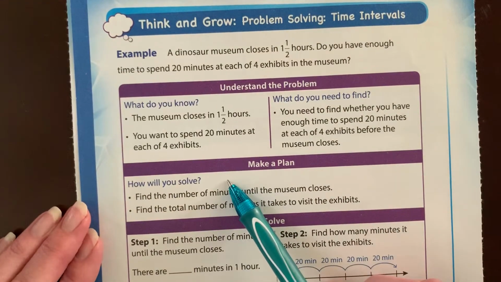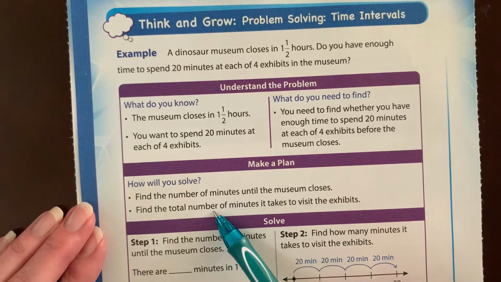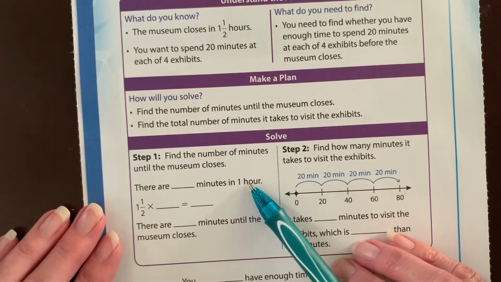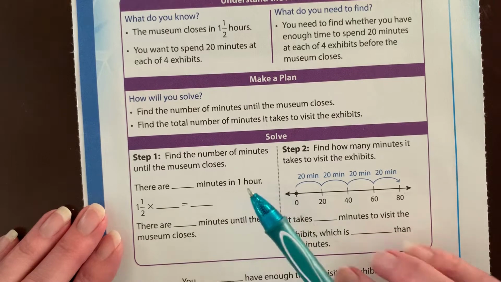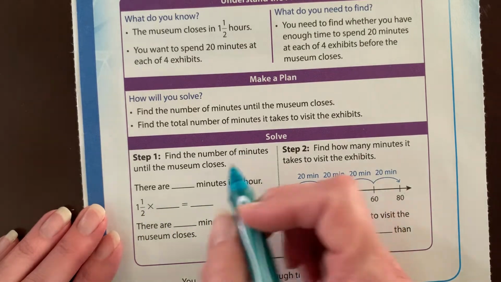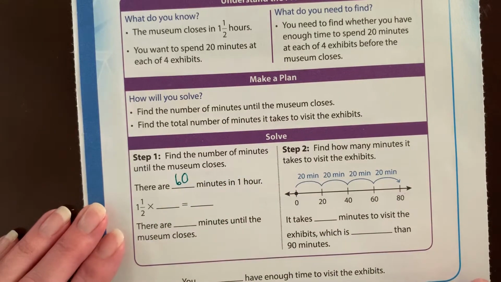How will we solve? We're going to find the number of minutes until the museum closes. We're going to find the total number of minutes it takes to visit the exhibits. So here's step 1. Find the number of minutes until the museum closes. So this says there are blank minutes in 1 hour. So there are 60 minutes in 1 hour.